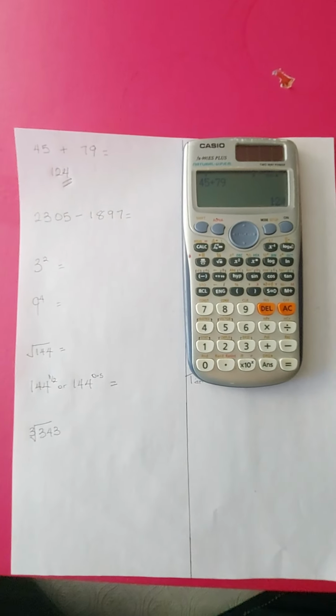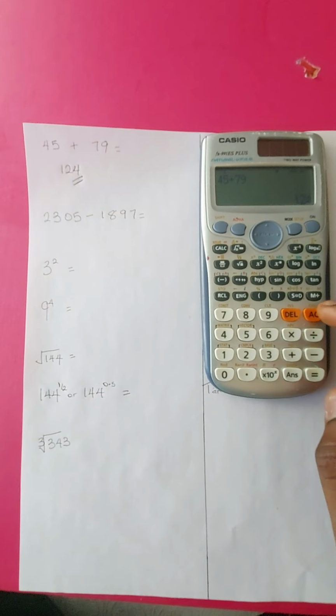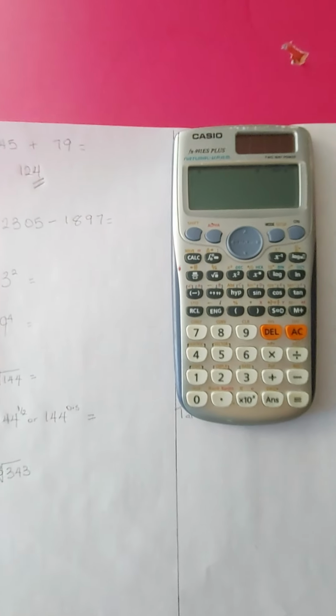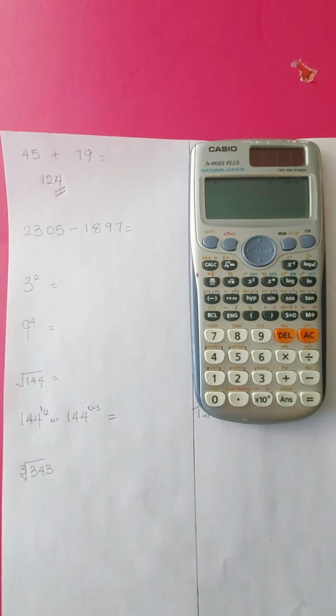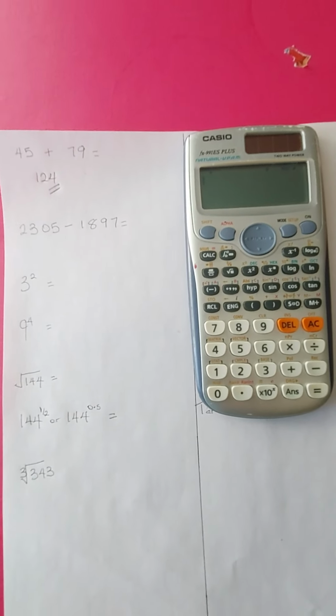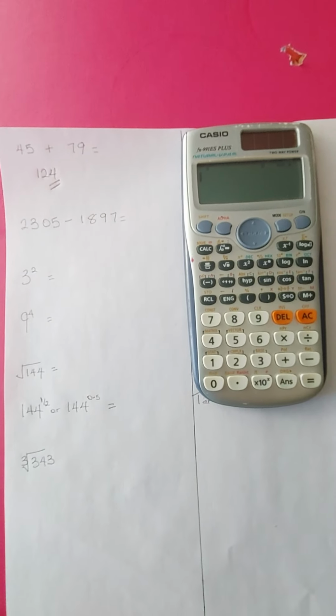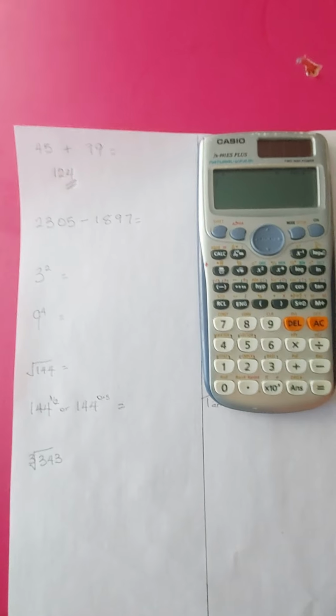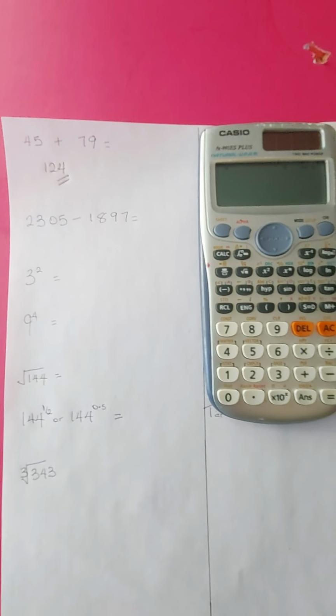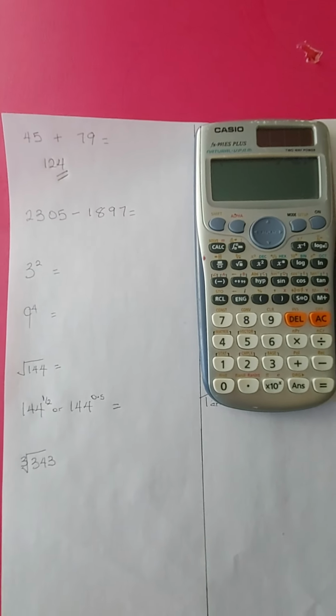If you want to do subtraction, on the other hand, we follow the same principle. We input the numbers that we want to perform the operation on, and the calculator just does the rest, basically. So here in the second example, it's 1,897 subtracted from 2,305.